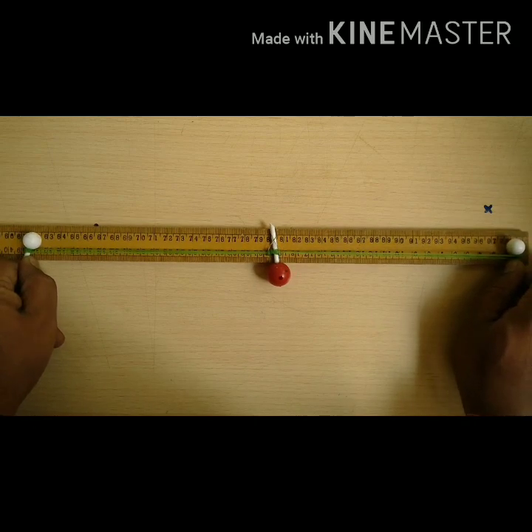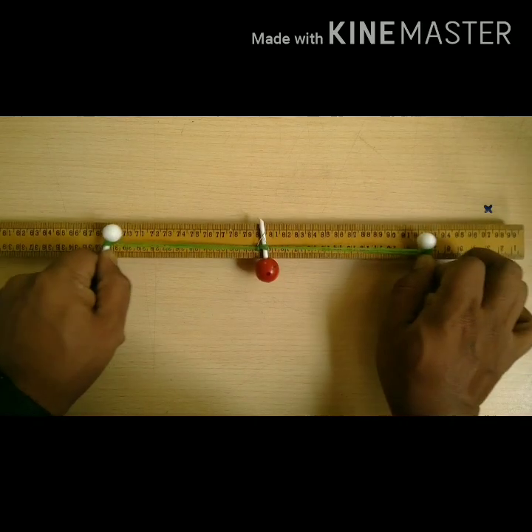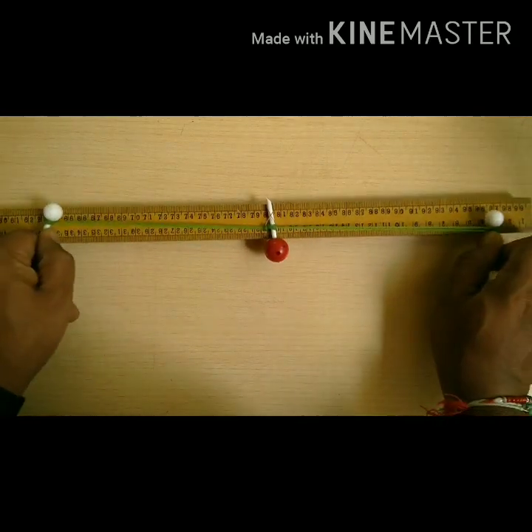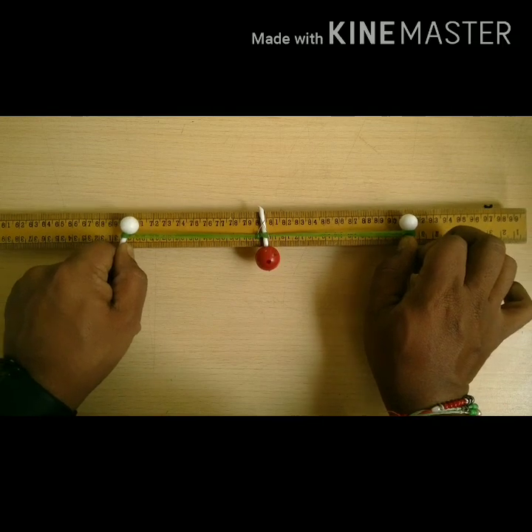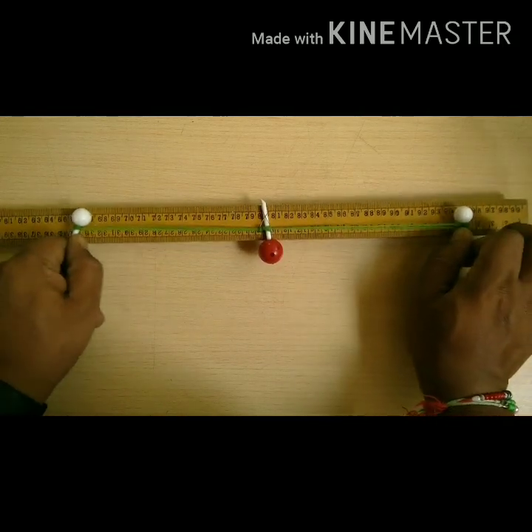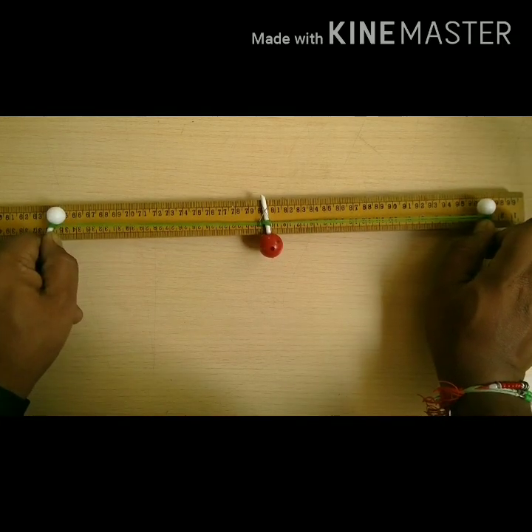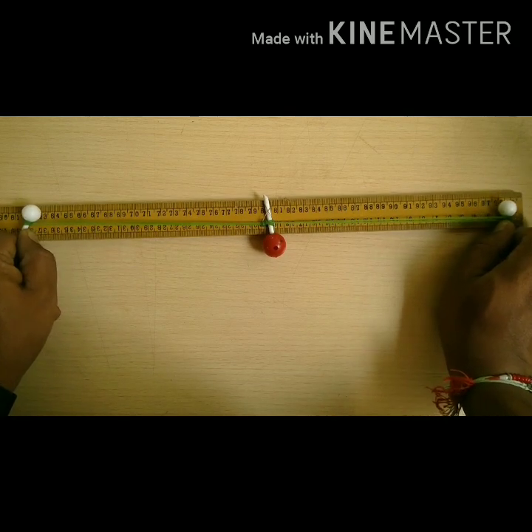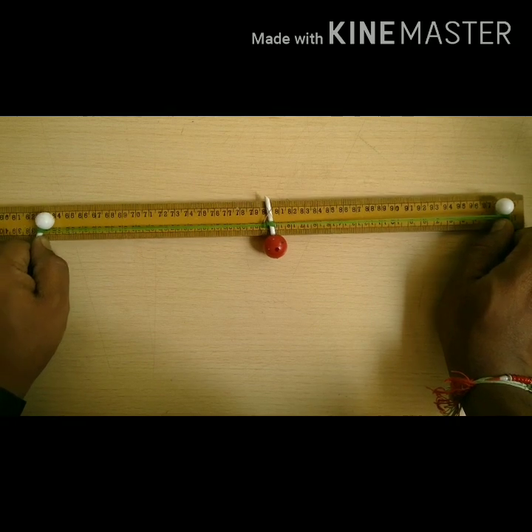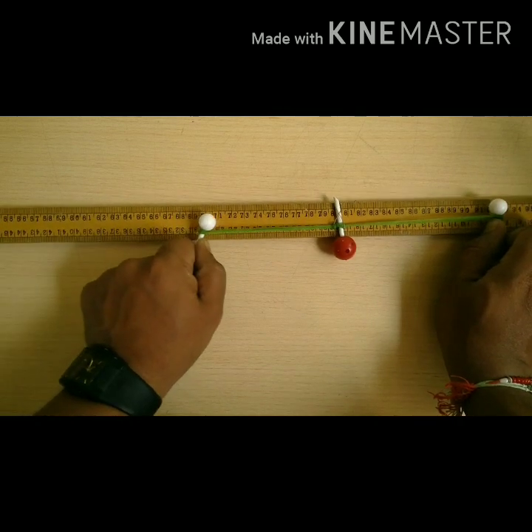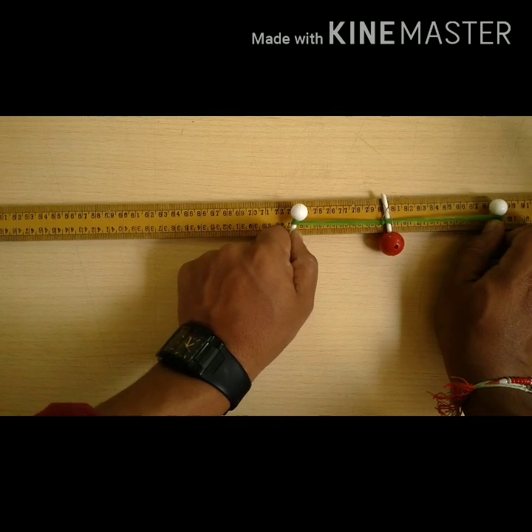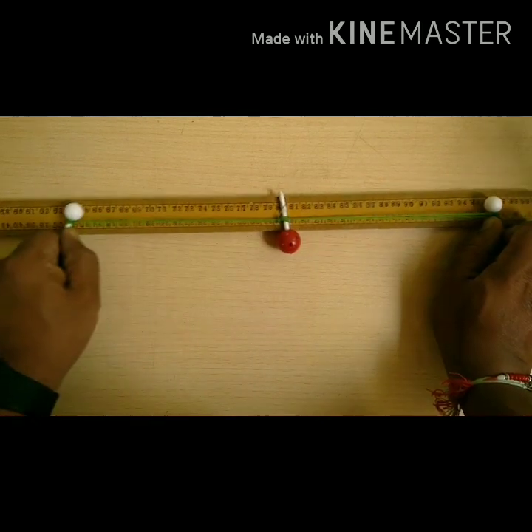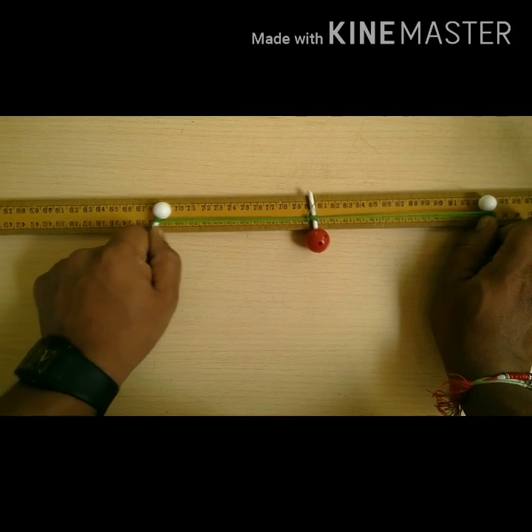Whatever the change in position of these two objects, the position of the center of mass is not changing, because that is fixed to the frame of reference. That's why we call this the center of mass frame of reference. Now see here, I am going to change the position of the objects. When the objects move, the center of mass frame of reference stays with the center of mass.